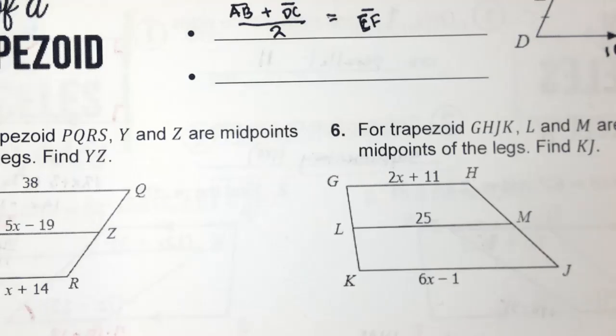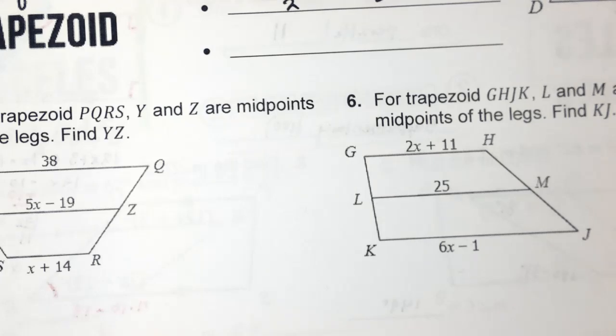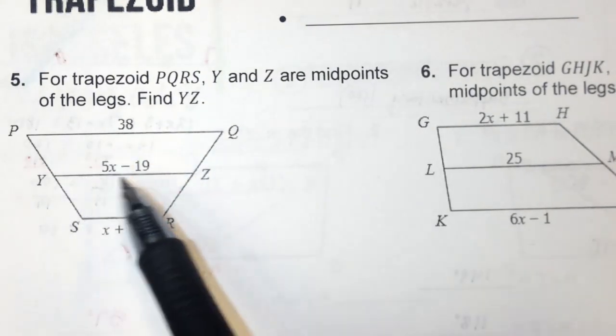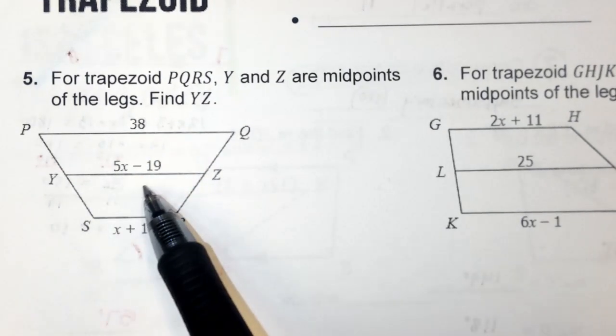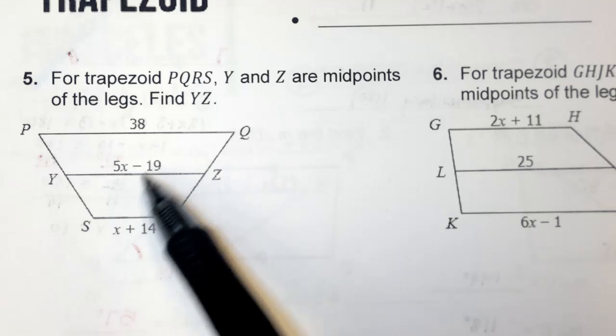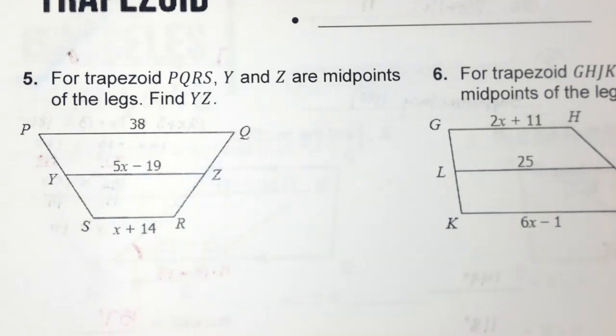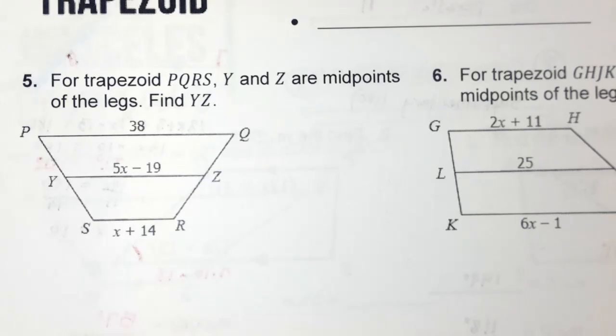For trapezoid PQRS, Y and Z are midpoints of the legs. Find YZ. So in this one, they want me to find YZ, my mid segment, but it's an expression there, so I got to solve for x. So I'm gonna still do the mid segment theorem to write my equation. I'll write the first one for you because I don't want to hear nothing crazy.